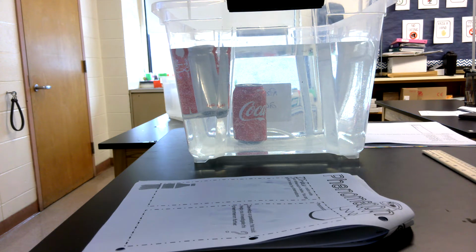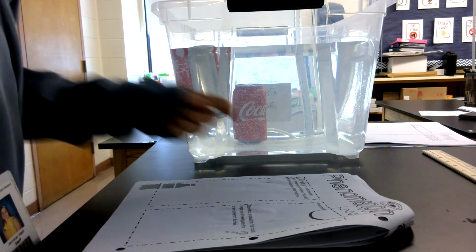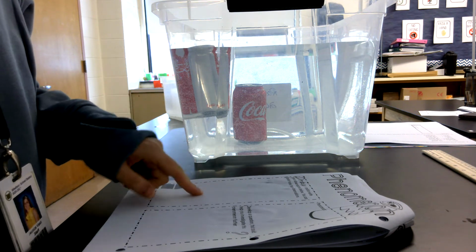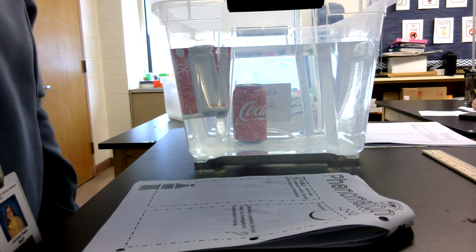Okay, I have some people still drawing, so I'm going to give them a chance. If you are all set, if you drew, you can start writing what you see as well, okay? So you can have both.